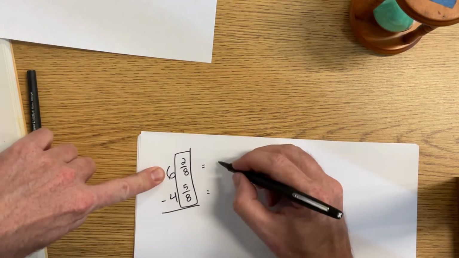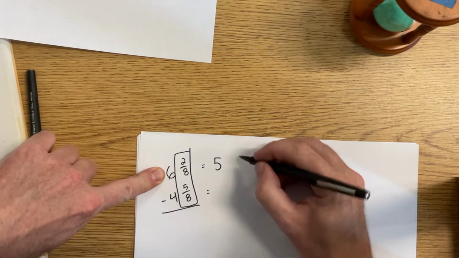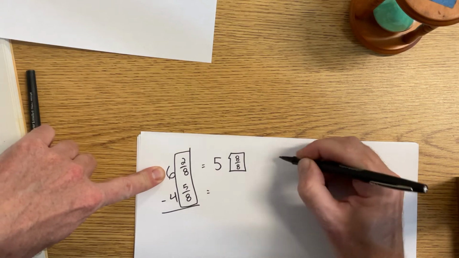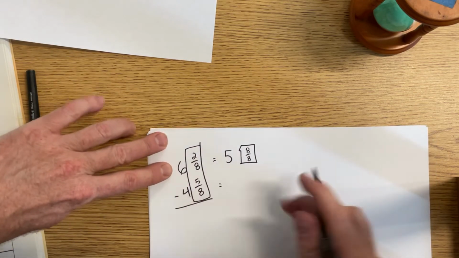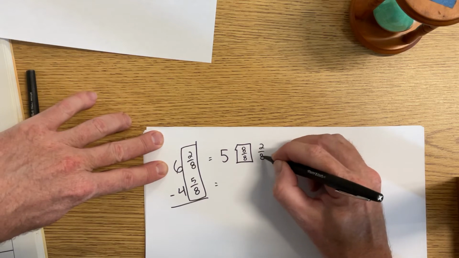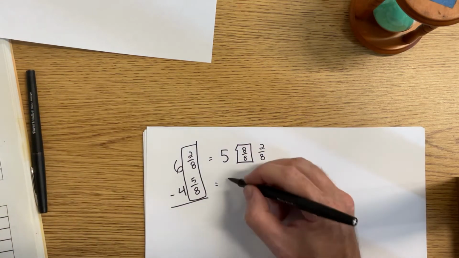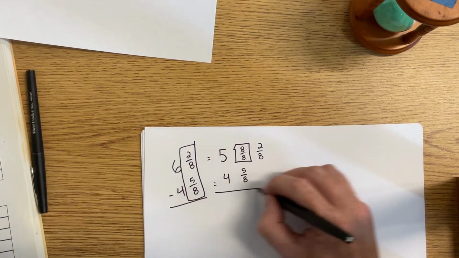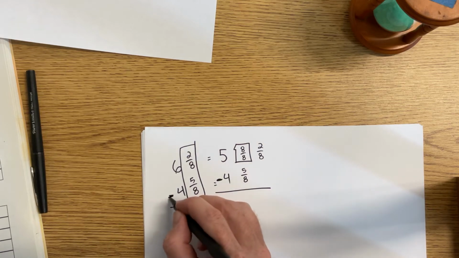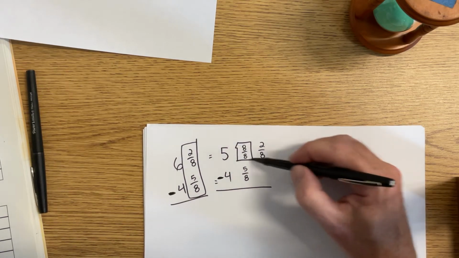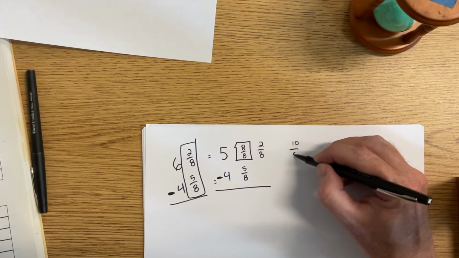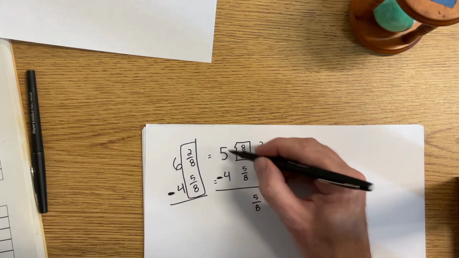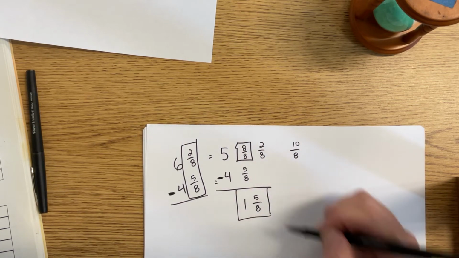So you have to do something with the 6. What you do is you take 1 out of it. So you have 5 now. Remember that fancy 1 I like to do? So that's 8/8, because you took 1 away from the 6 to make it 5, and another 2 eighths. And if you put that together, you have 10 eighths. With the 4 and 5 eighths, you don't have to do anything. You just have to remember that this is a subtraction problem. So this is 10 eighths, and 10 eighths decreased by 5 eighths is going to give you 5 eighths, and then 5 decreased by 4 is 1. And that's how you do that.